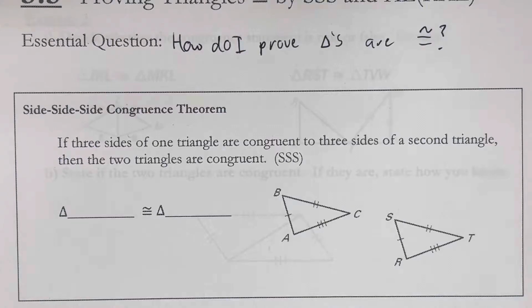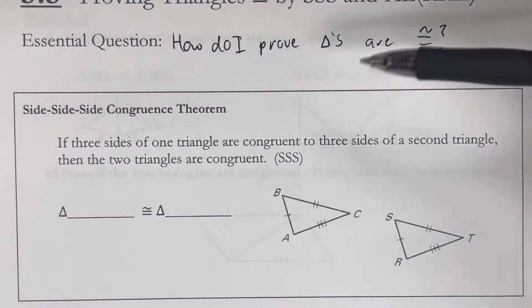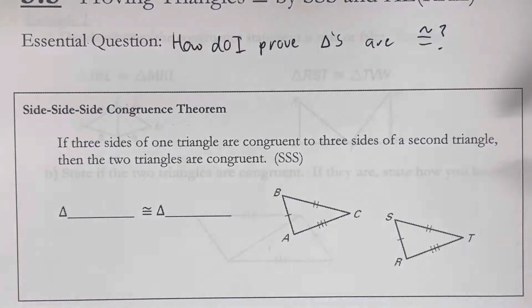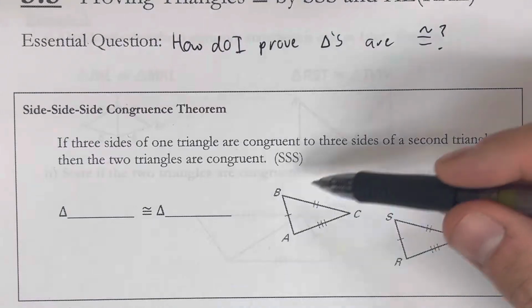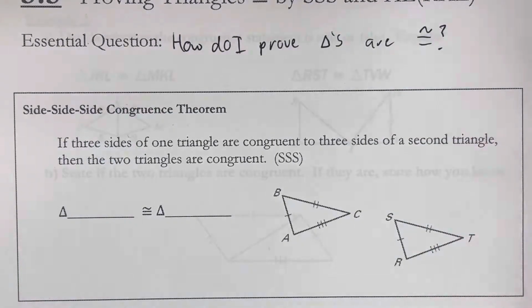And the side, side, side theorem just states that if three sides of one triangle are congruent to three sides of a second triangle, then those two triangles have to be congruent to one another. So since the three sides are congruent, that would then tell us the triangles are congruent. So that also would inform us that the corresponding angles would be congruent.